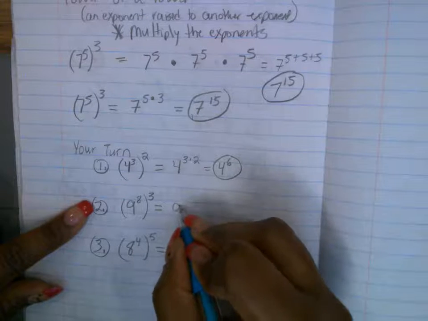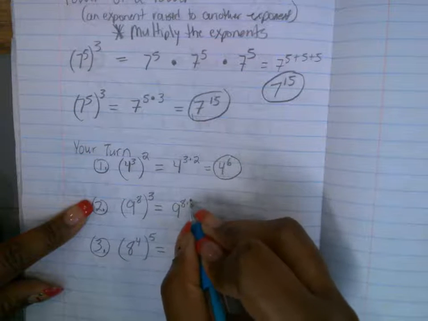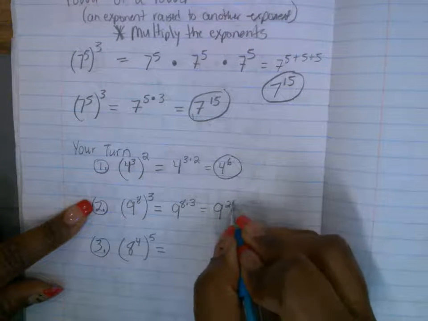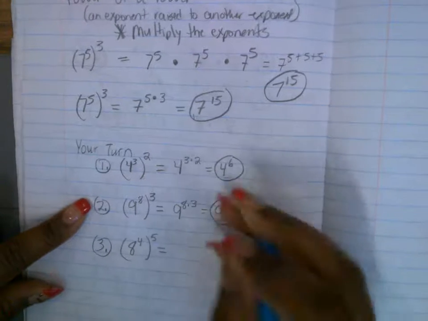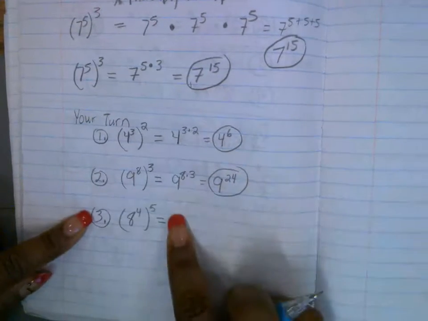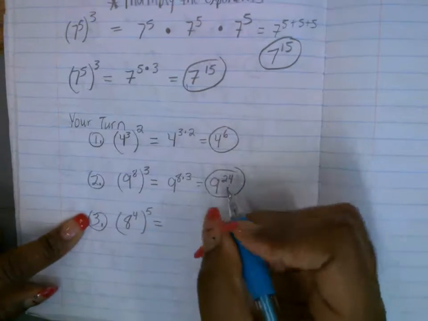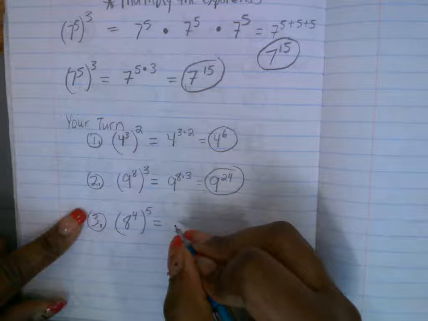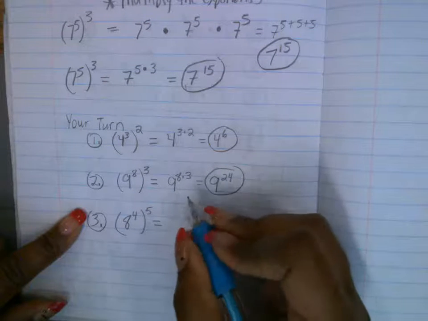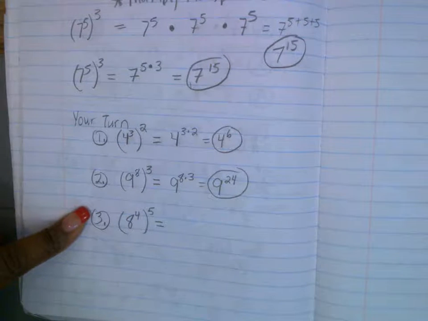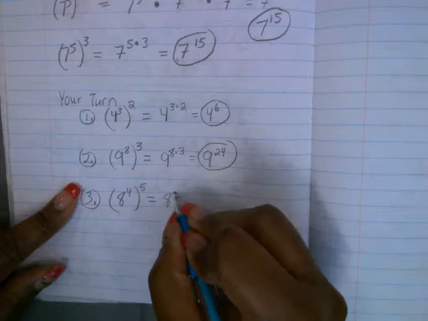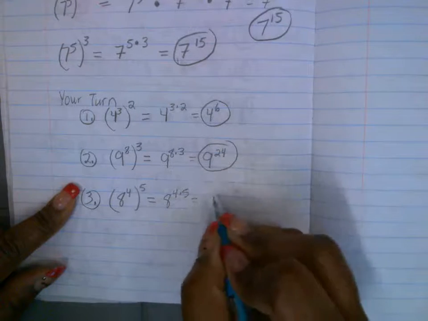Very good, because you said 8 times 3, so that's going to be 9 to the 24th power. Excellent job. Number 3, somebody at home. So here we have 4 times 5, which is 20.